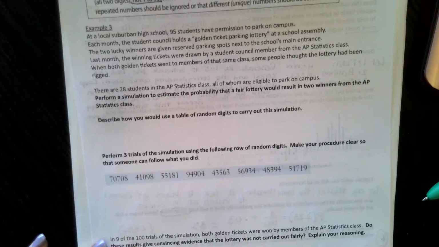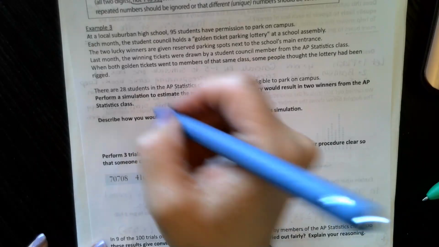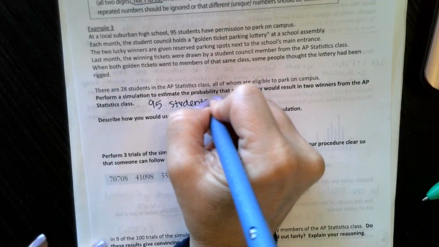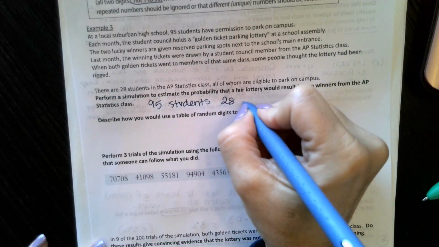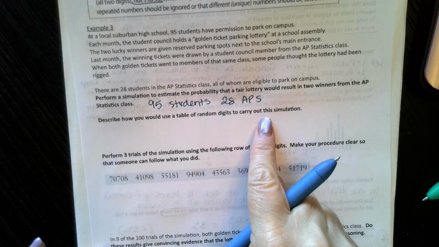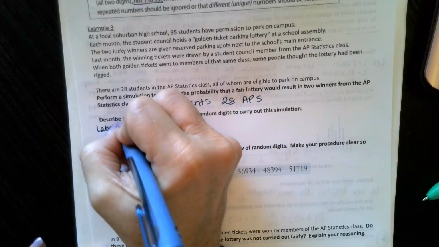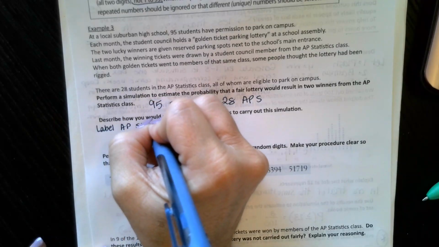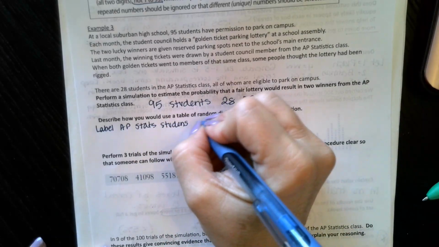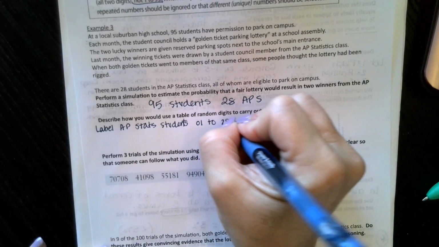All right, so what I would have here is a total of 95 students. And of those 95 students, I have 28 in AP Stats. Okay, so if I wanted to use this random number generator, I would say label AP Stats students 01 to 28.